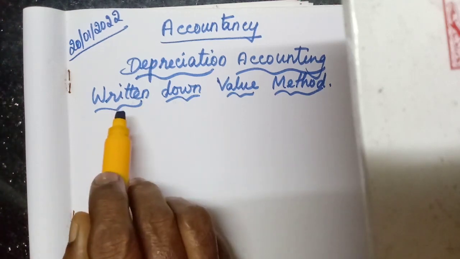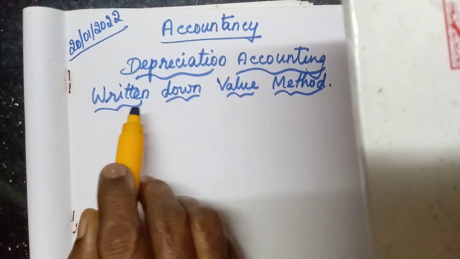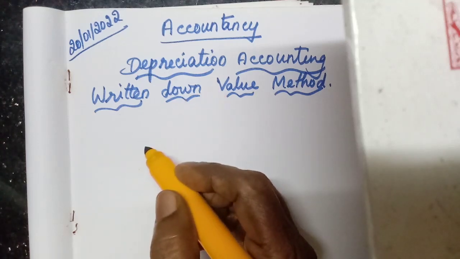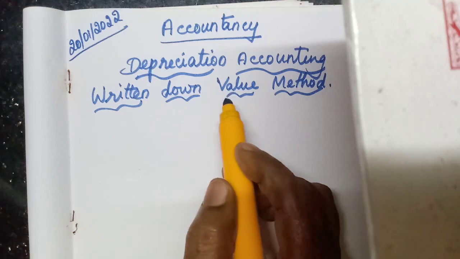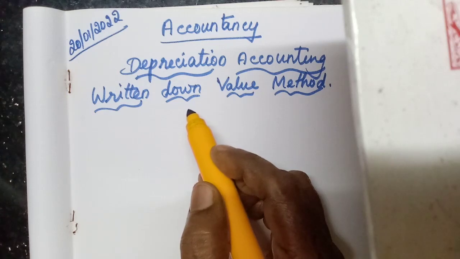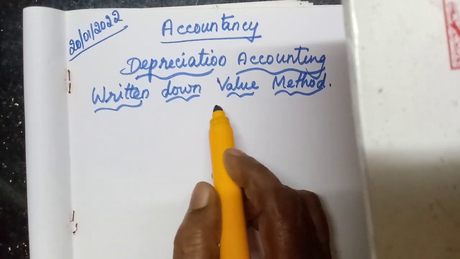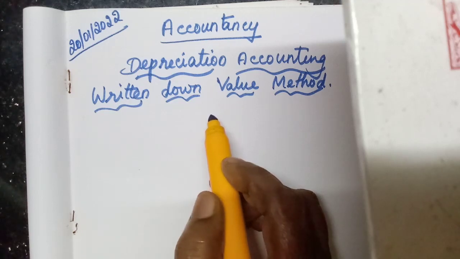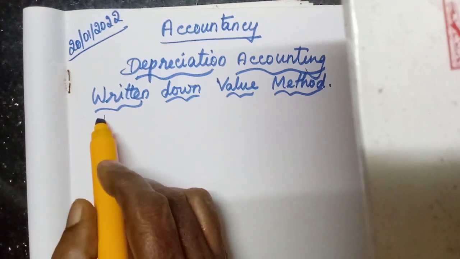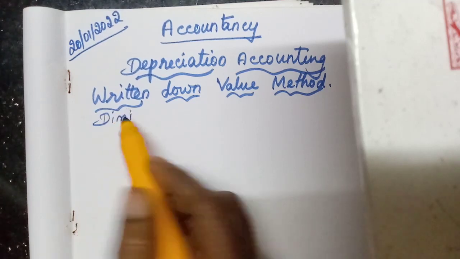So first of all, you should know what is the meaning of this method. Written down value method. From the name itself, the value will be written down. So which value? The book value of the machinery or the asset, fixed asset, will be written down. That means it will be coming less. But under the straight line method, the depreciation amount will be the same throughout the lifetime of the asset. But here the value will be decreasing. It will be diminishing. So we can call this method as diminishing balance method.